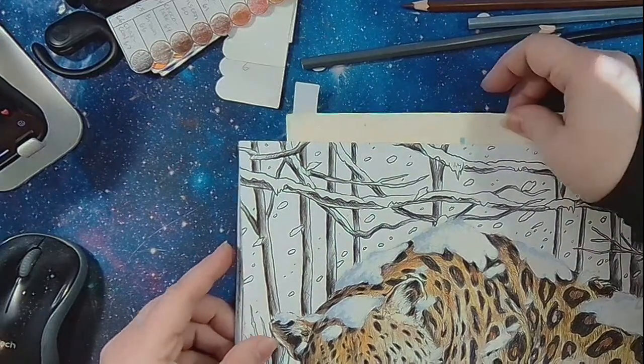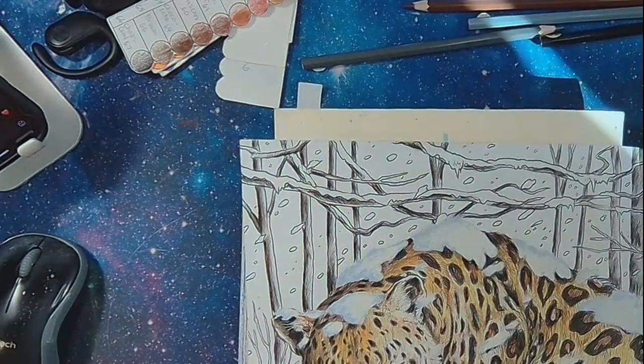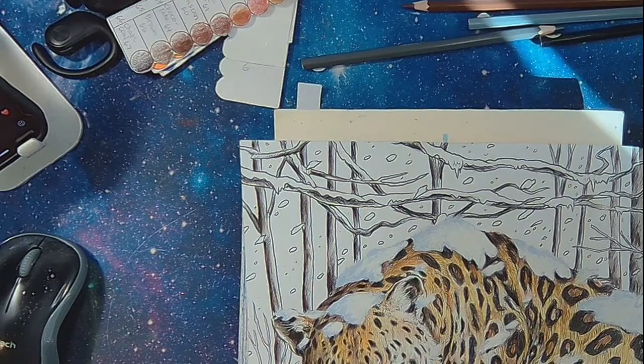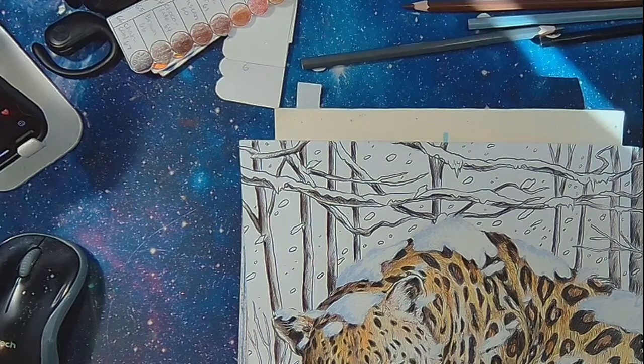Now the background, what are we going to do with that? It doesn't say add friend. There is another thing.